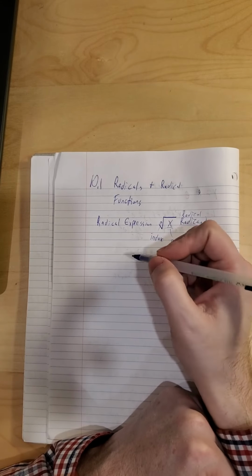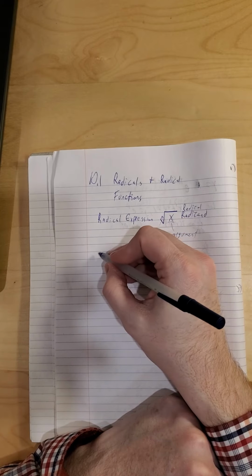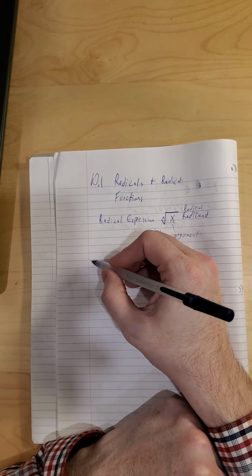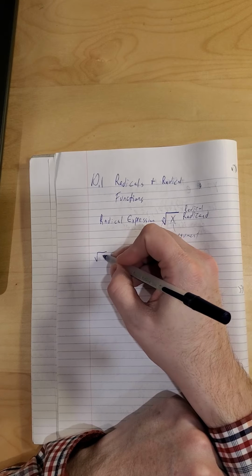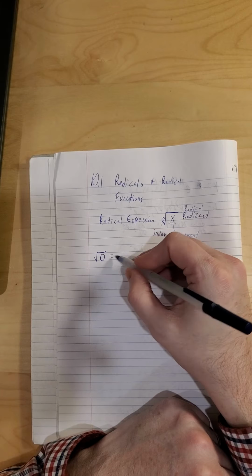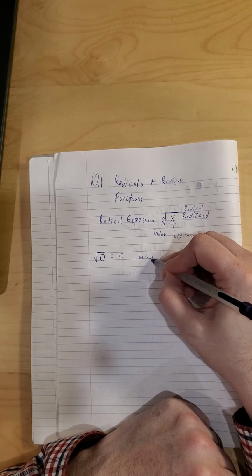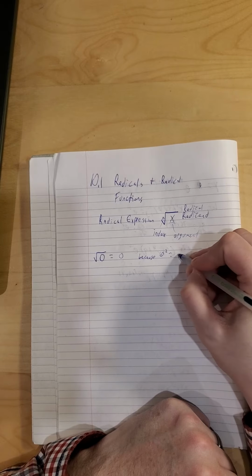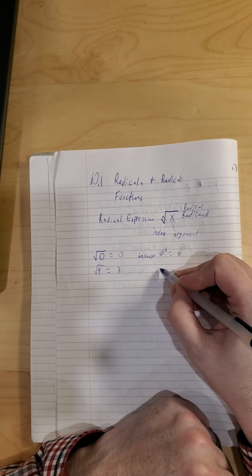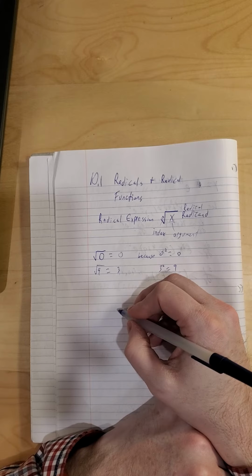So the radical expression that you're used to working with in previous coursework is likely just the square root. And the square root is just asking you a question: what number can I multiply 2 copies of to reach the number underneath? So for example, the square root of 0 is 0 because 0 squared does equal 0, or the square root of 9 is equal to 3 because 3 squared is equal to the argument 9.